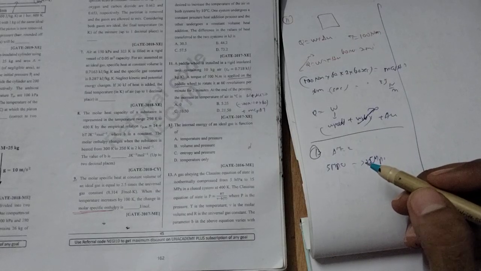Just 1 second. My network is literally just.